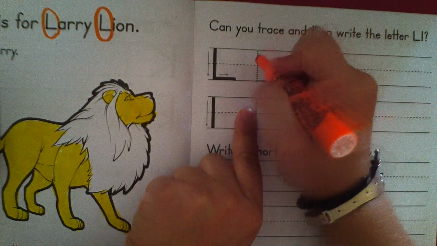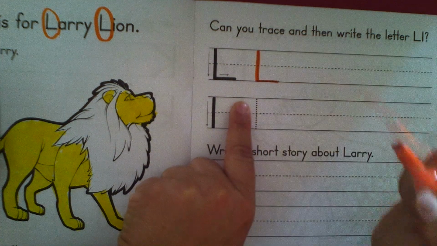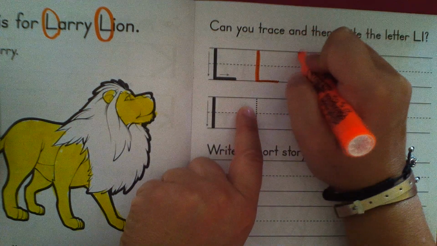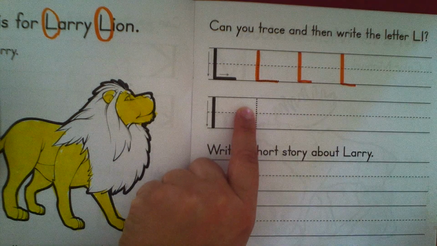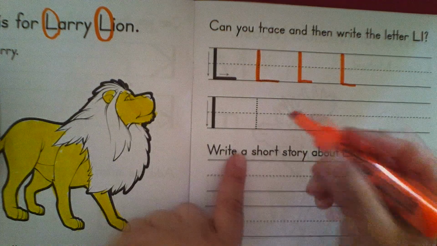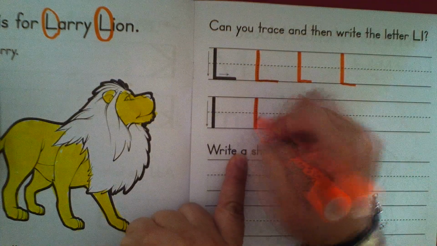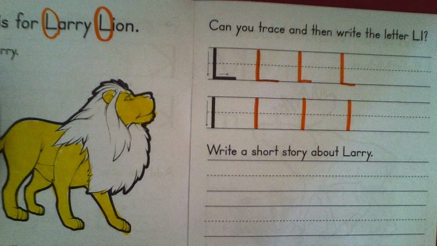So I'm going to first, with you, trace my uppercase L, and then I'm going to write 2 uppercase L's, and you can go ahead and write with me. Then I'm going to trace my lowercase L, and I'm going to write 2 lowercase L's.